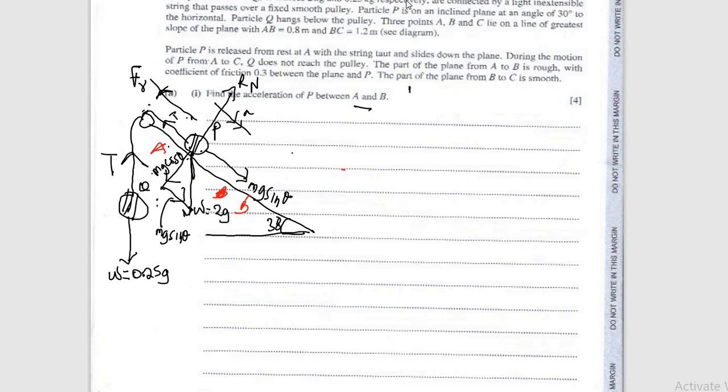Resolving along the inclined plane, the line of greatest slope, we have a force down, mg sin theta, and up along that plane we have the frictional force going against mg sin theta, and the tension force in the wire going against mg sin theta.